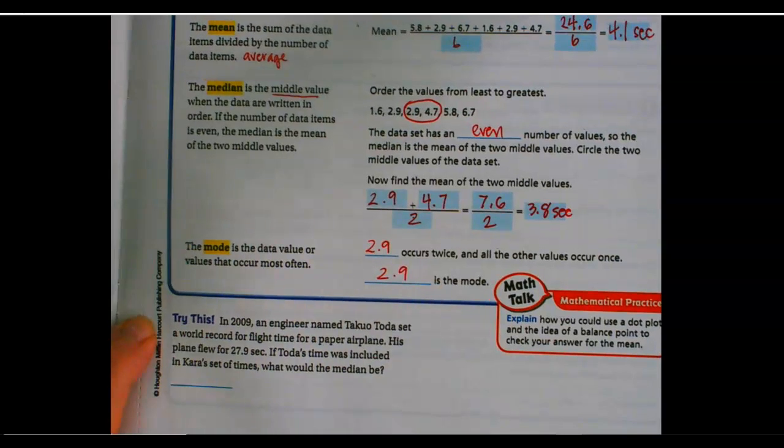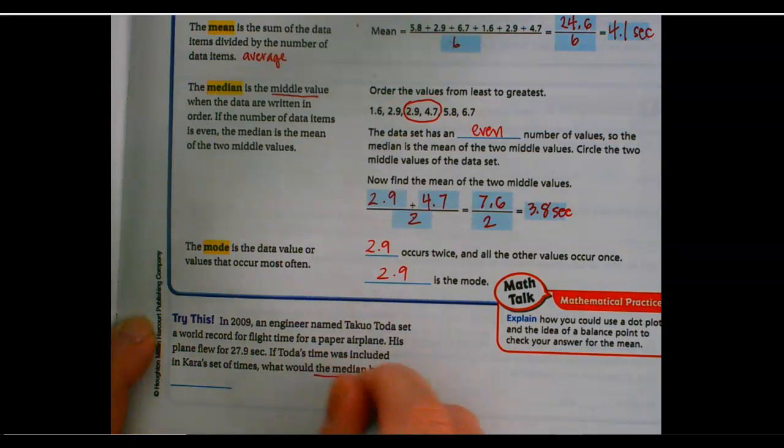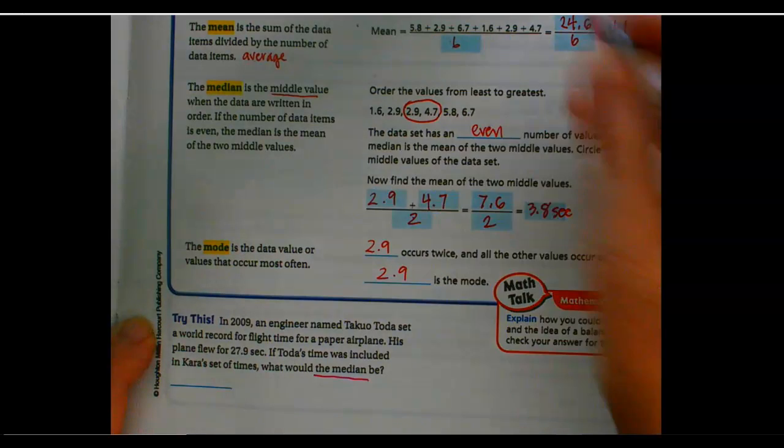Try this. In 2009, an engineer named Takuo Toda set a world record for flight time for his paper airplane. His plane flew for 27 and 9/10 of a second. If Toda's time was included in Kara's set of times, what would the median be? Here's our data set.